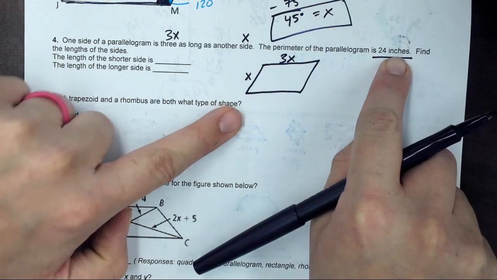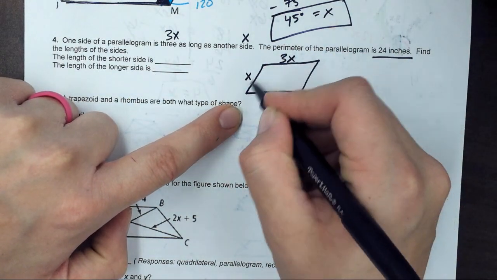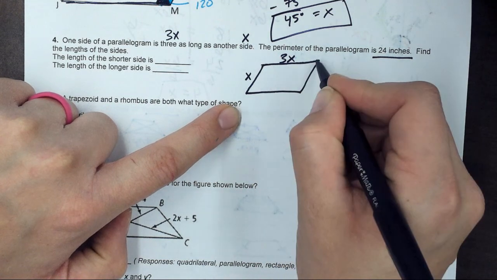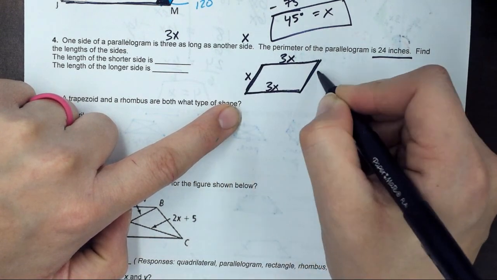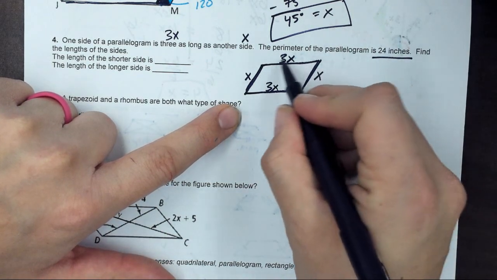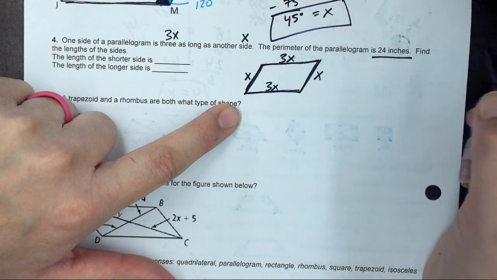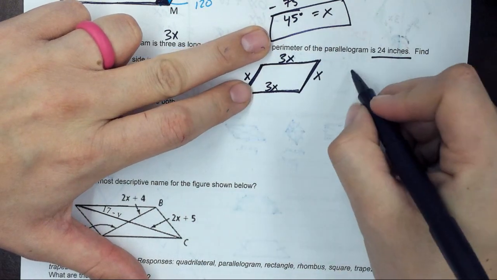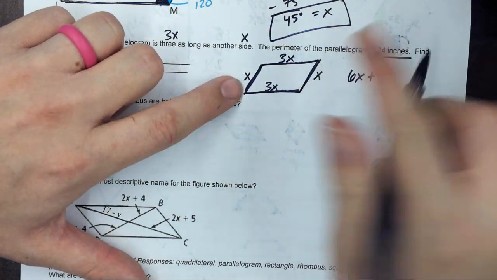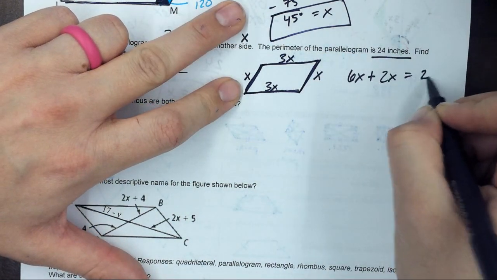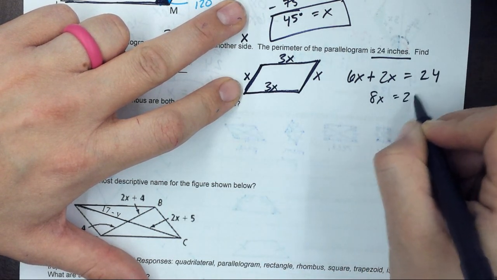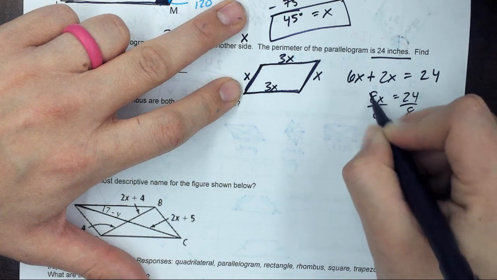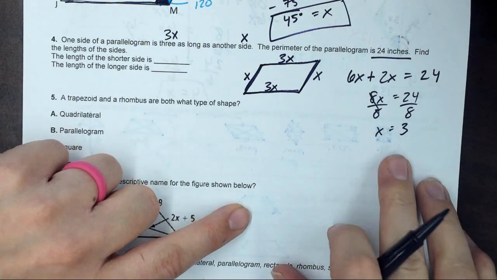They said the perimeter is 24 inches, so we're talking perimeter, we're going all the way around. So this side's 3x, down here is also 3x. This side's x, this side's x. So for perimeter, you're going to add up all these and set them equal to 24. Well, 3x plus 3x is 6x. x plus x is 2x. Set equal to my perimeter, which is 24. Now that's 8x equals 24, divided by 8, x is equal to 3.